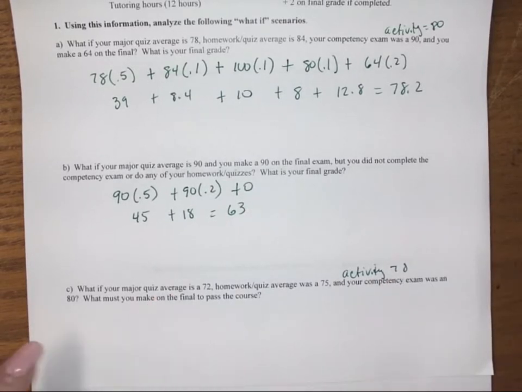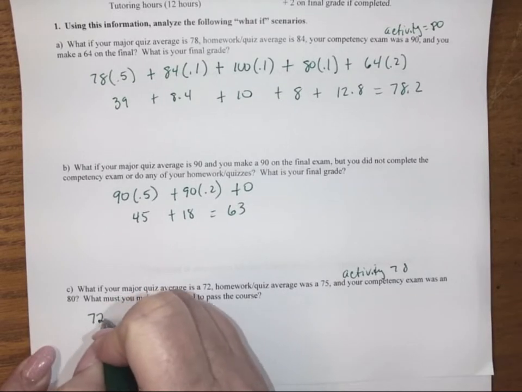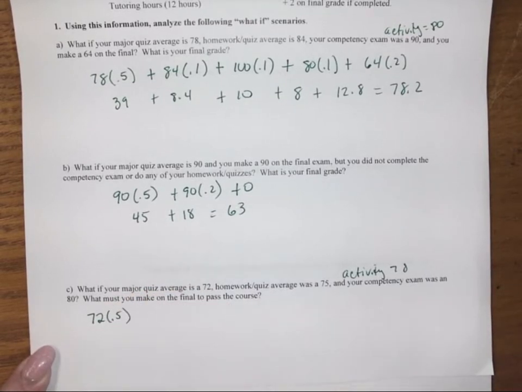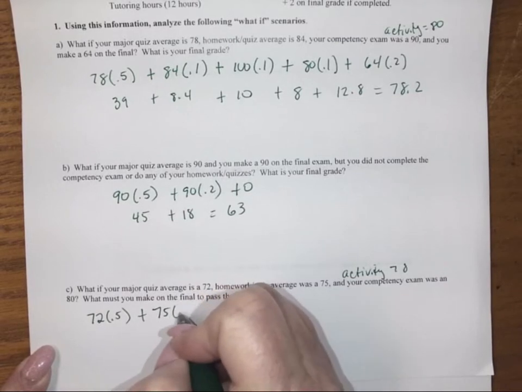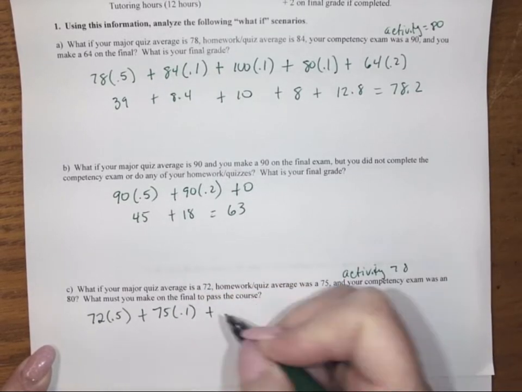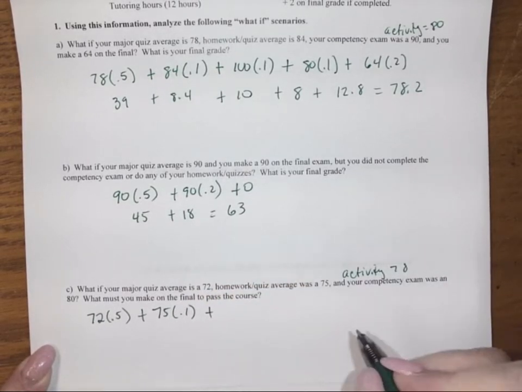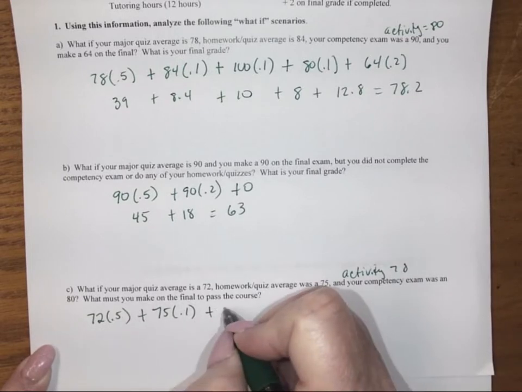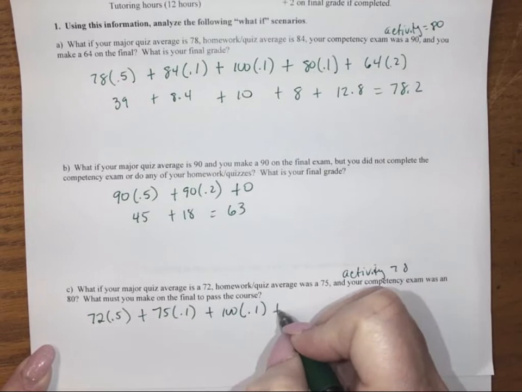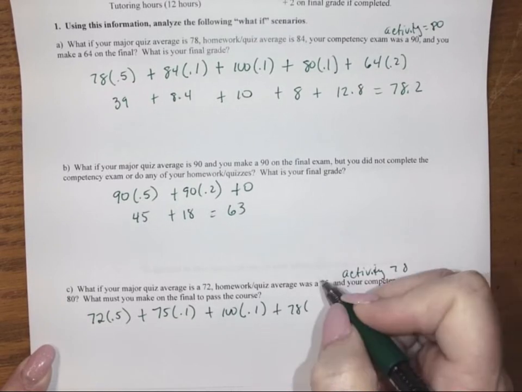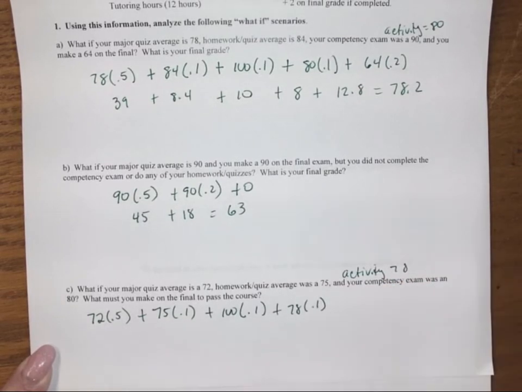All right, so our major quiz would be 72 times 0.5, plus we have a 75 on our homework, so times 0.1, plus we pass the comp with an 80, so that's 100 times 0.1, and we have a 78 for our activity grade, which is another 0.1.